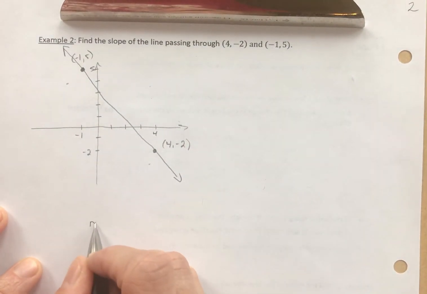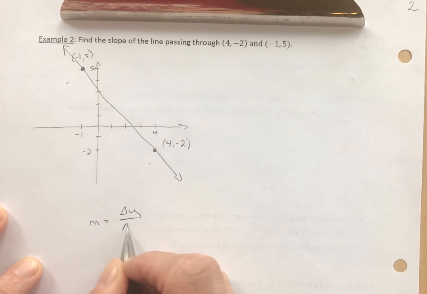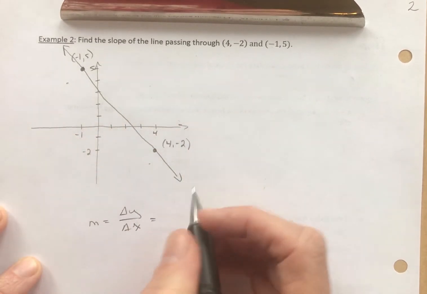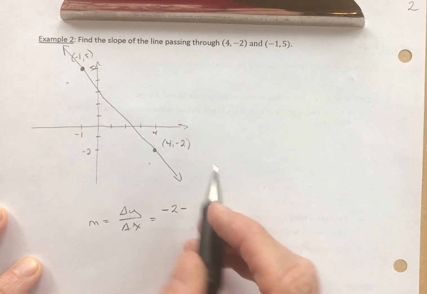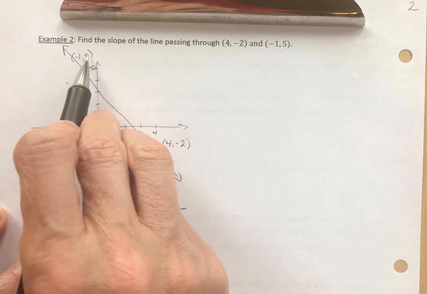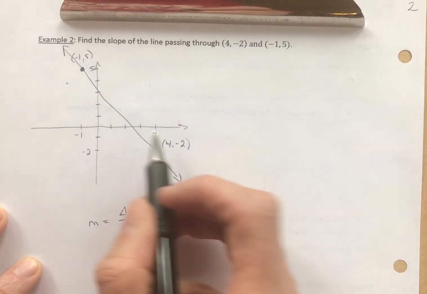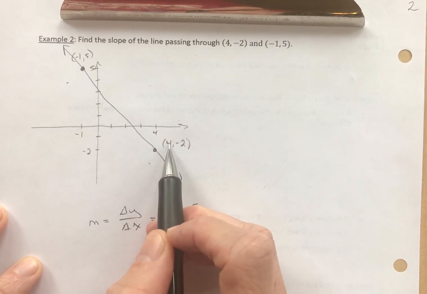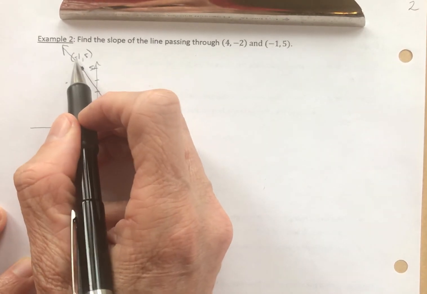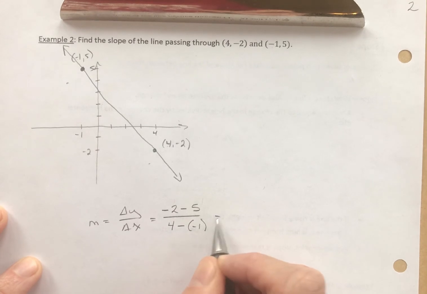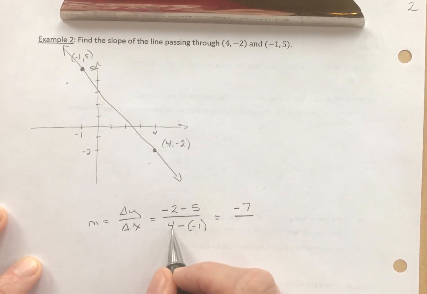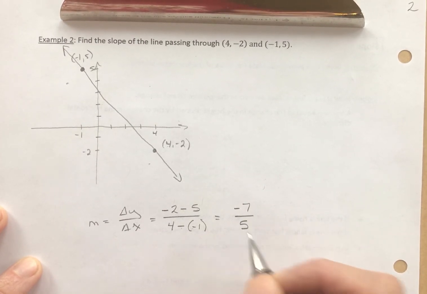Okay, so the slope is the change in the y over the change in the x. And again, I like to start with the rightmost point and subtract the leftmost point. So the y value of the rightmost point, -2, minus the y value of the leftmost point, 5. Now we'll do the x values. The x value of the rightmost point is 4 minus the x value of the leftmost point, which is -1. So this is going to be -2 minus 5, which is -7. 4 minus -1 is 4 plus 1, or 5.